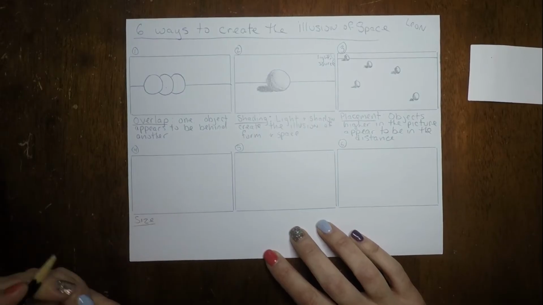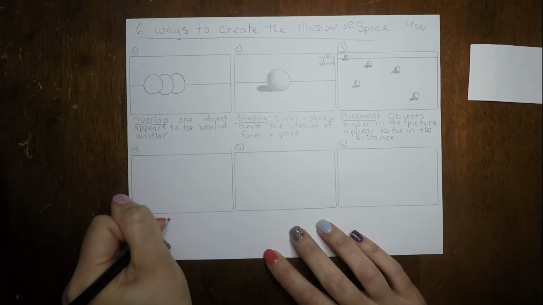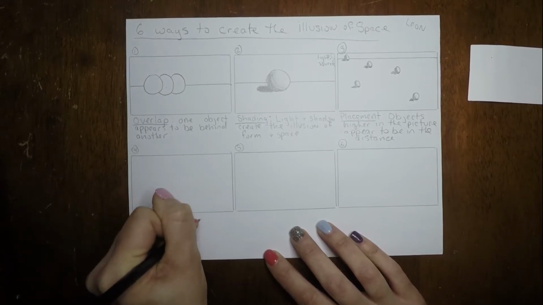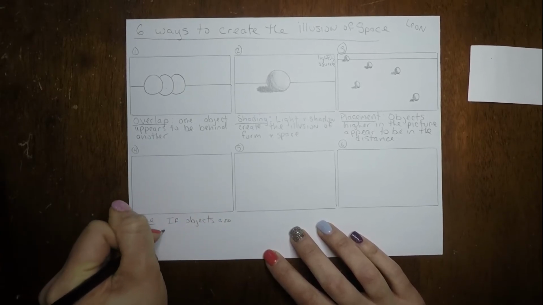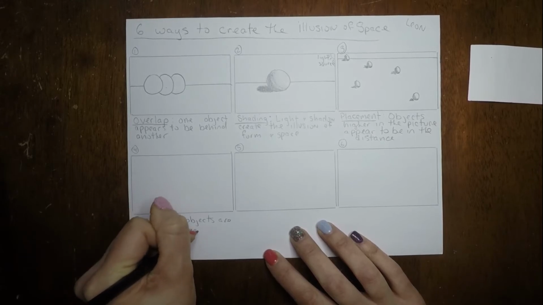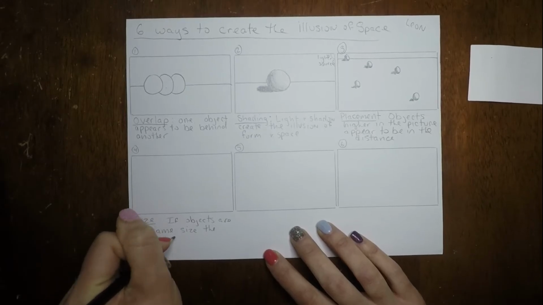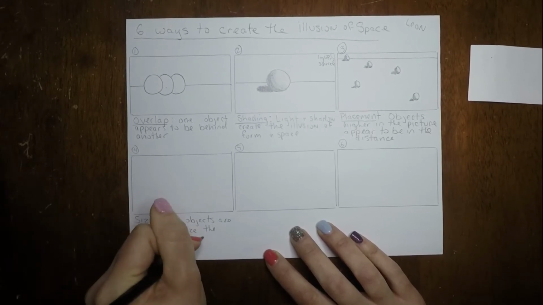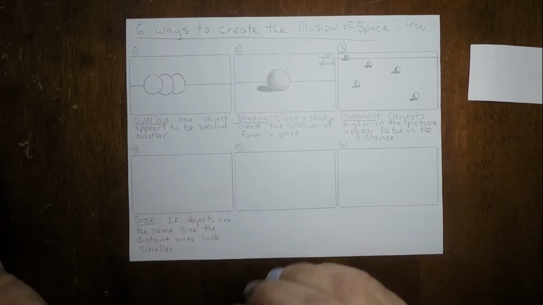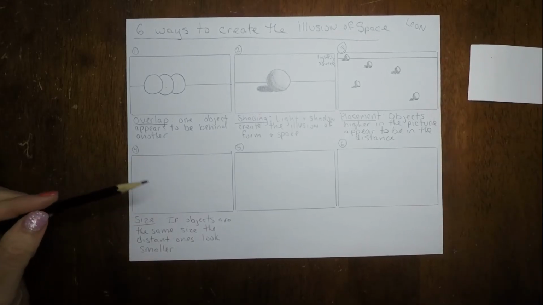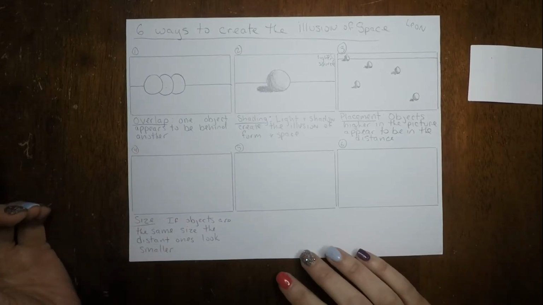So size has to do with if objects are the same size, the distant ones will look smaller. So let's just write that down. If objects are the same size, the distant ones look smaller. So let's see what that looks like here. So we're building. It's not just about placement, it's about if they're actually far away, it would get smaller. And this makes it feel like really far away.